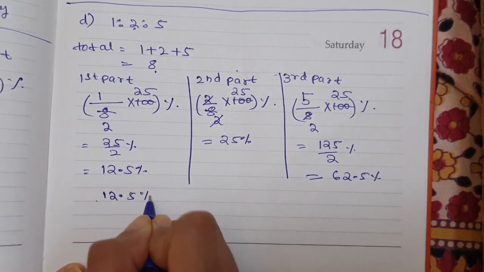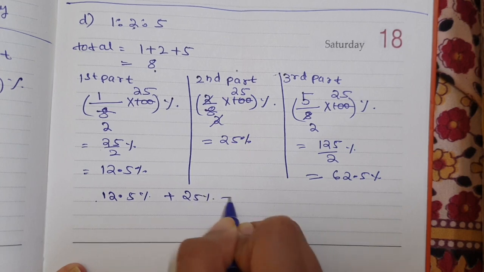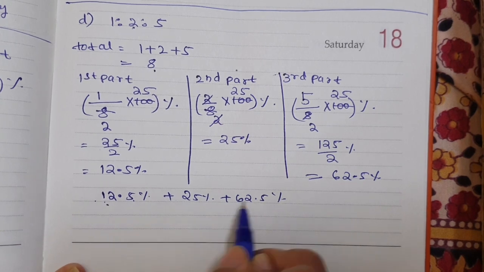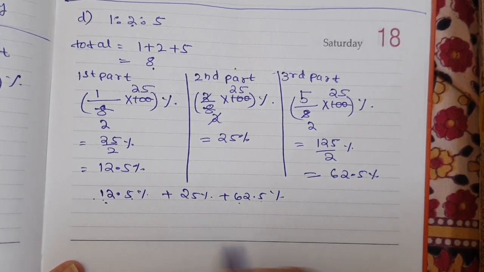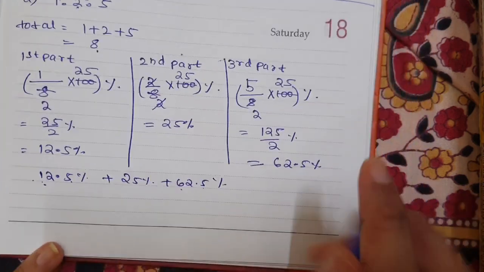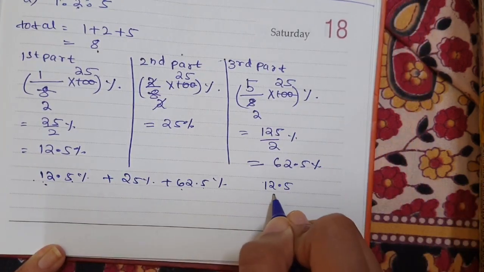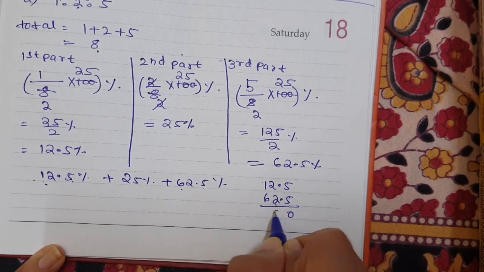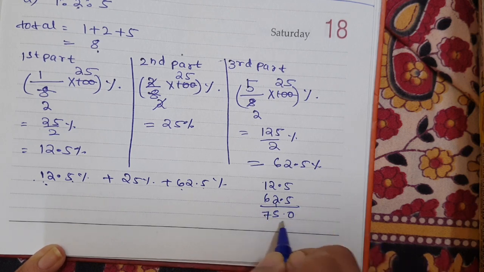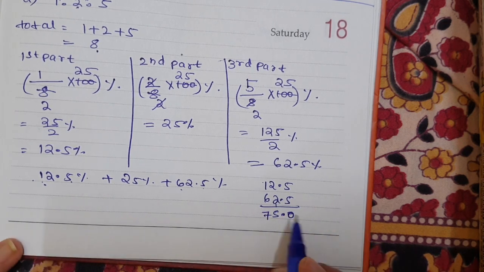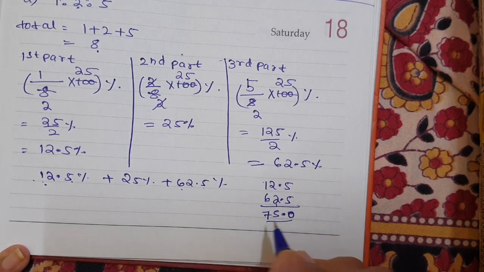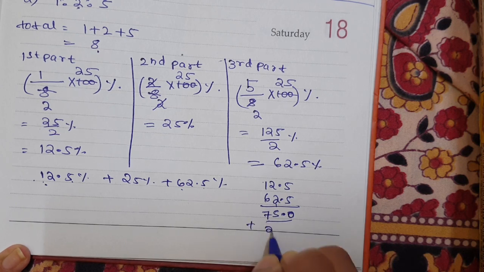Now, let us see whether our answers are correct or not. Let me add all these percentages. 12.5 plus 62.5 will be 75.0. 75.0 plus 25.0 will be 100.0.